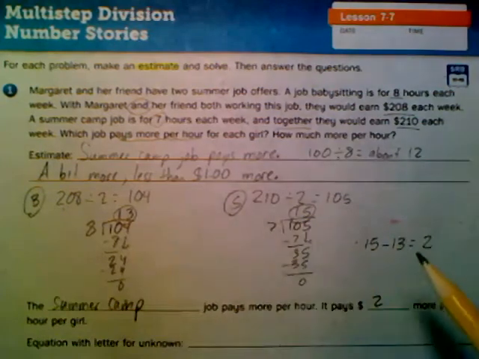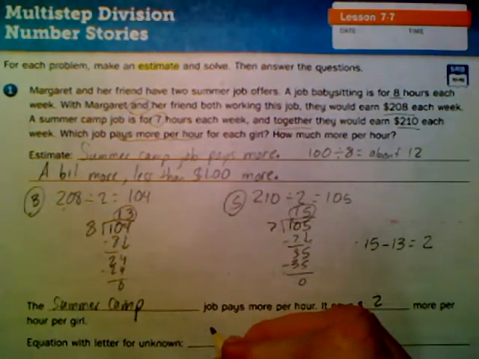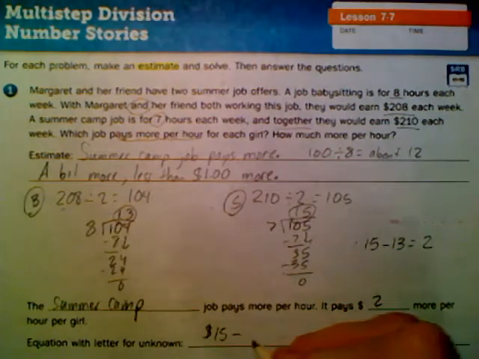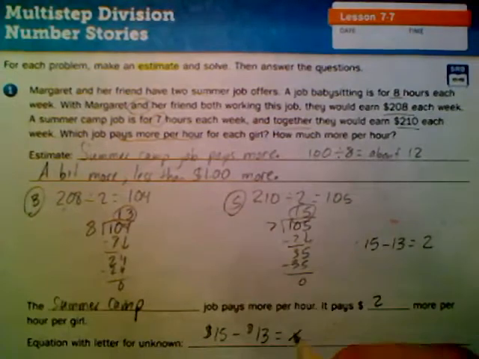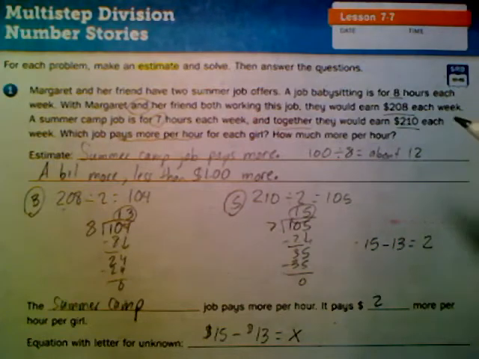Now we need to turn this into an equation. Now it's here, but I wrote it over here to help too. The equation they want to know is how we got this answer. Well, we took 15 minus 13, and we got that. So down here in our equation, we'll have $15 minus $13 equals X. Doesn't matter what letter you pick, but that's what I picked. I picked X. So that's how you solve the problem.